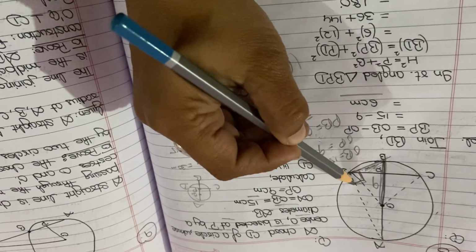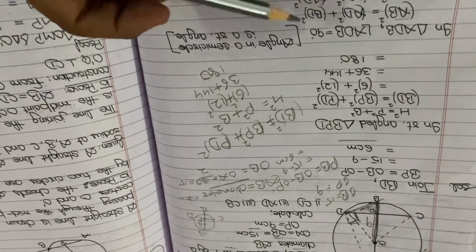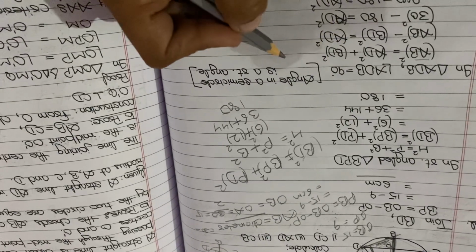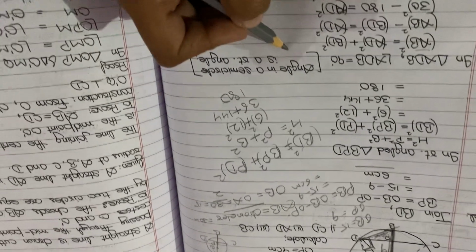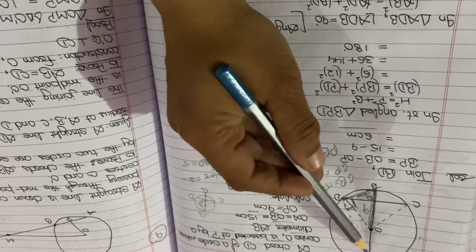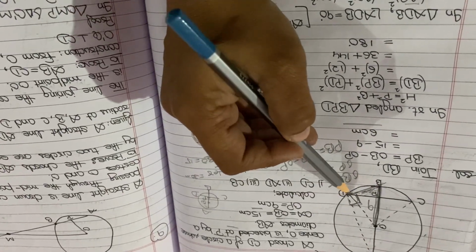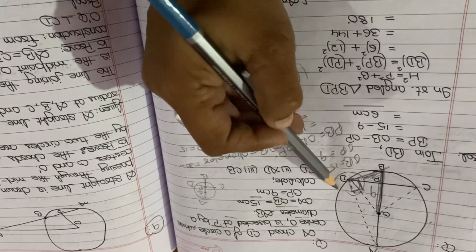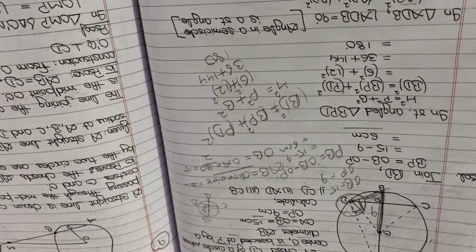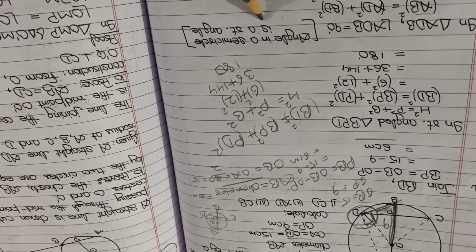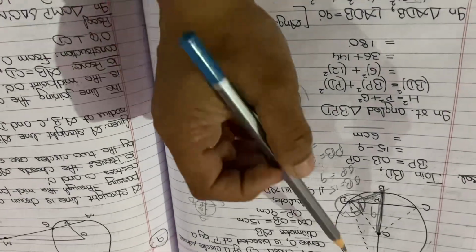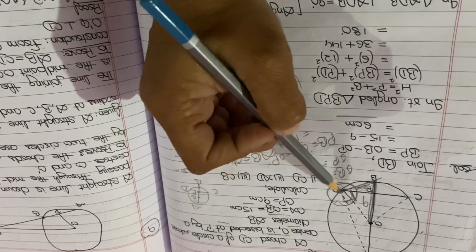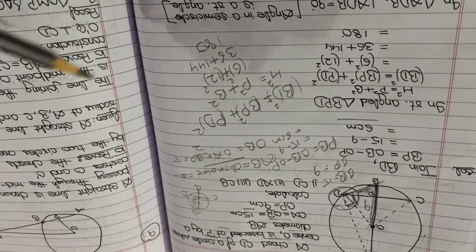I am going to apply Pythagoras in that triangle ADB, which is right angled at D. Angle in a semicircle is a right angle.